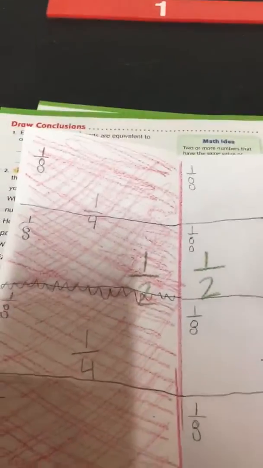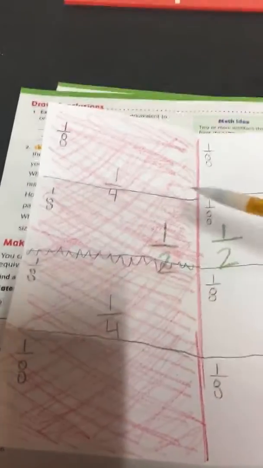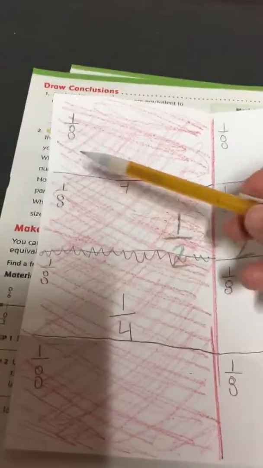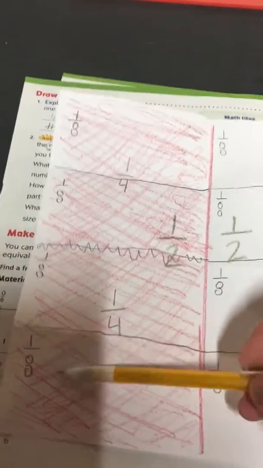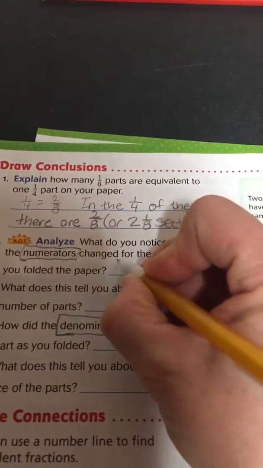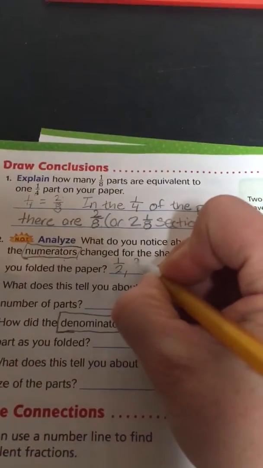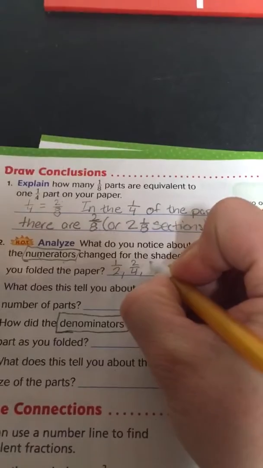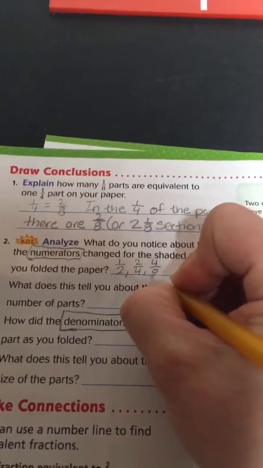So that's a little more complicated. I was answering just for overall. So the shaded part. If we look, we had 1/2 and 2/4 and 1, 2, 3, 4. 4/8. So it did change. We had 1/2, we had 2/4, and we had 4/8.